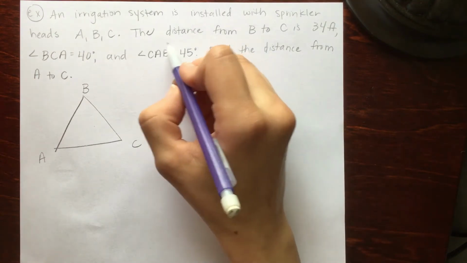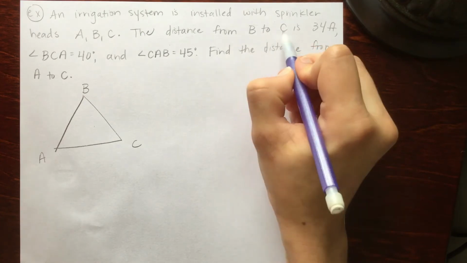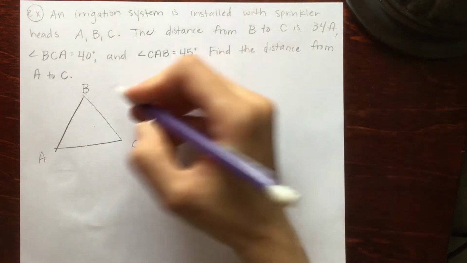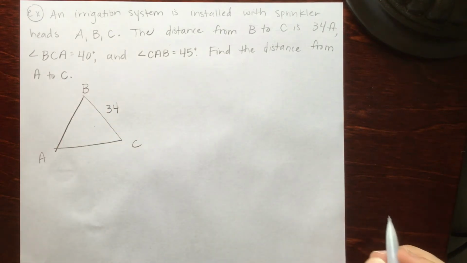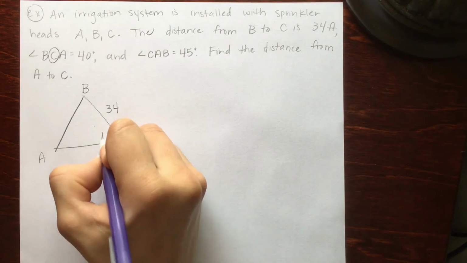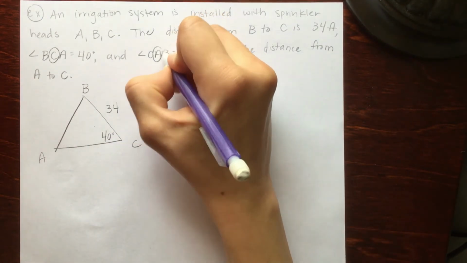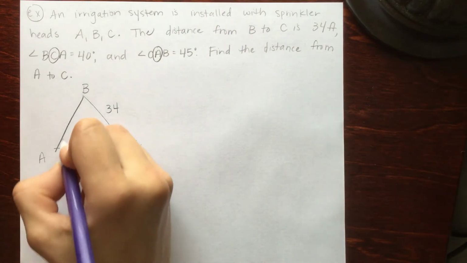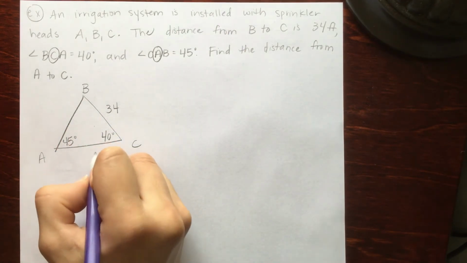All right, label it. Why are we going to have the same answers? Because we're all going to label them correctly. From B to C is 34 feet. So between B and C is 34. That's what this side is. Angle BCA is 40 degrees. That means angle C. And angle CAB, that means angle A, is 45 degrees. Find the distance from A to C.